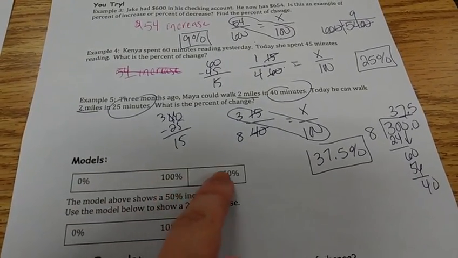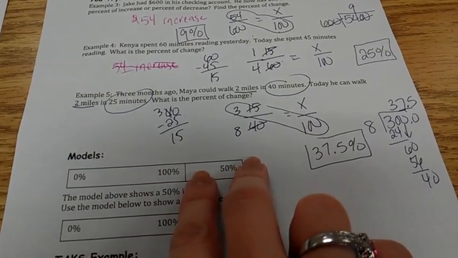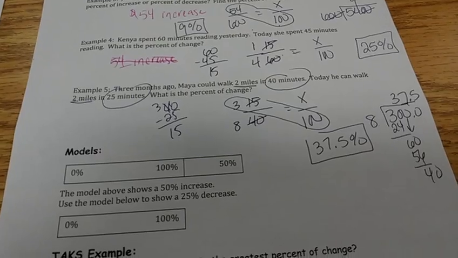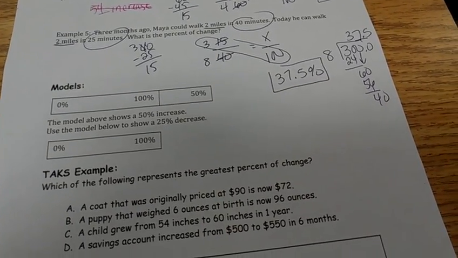Okay. Right here are a couple of models about how they show if you've got 0% over here to 100% and you have a 50% increase, well, you're taking half of that bar and adding it to the original bar. It's just a way to show you pictorially how it increases.